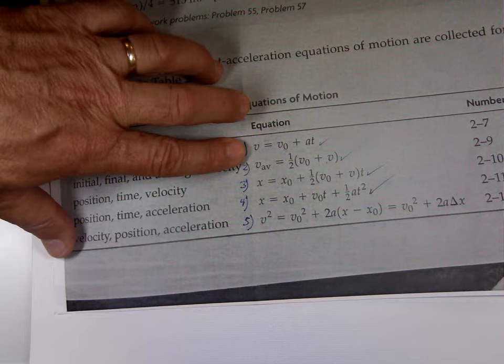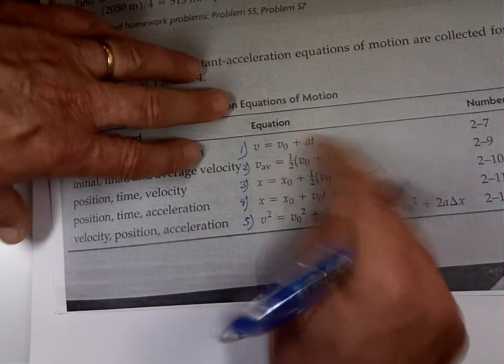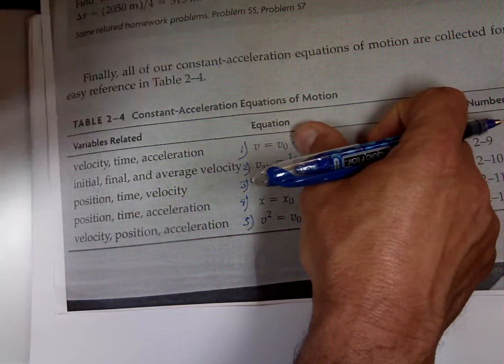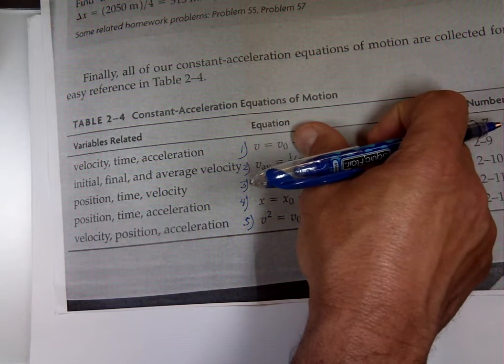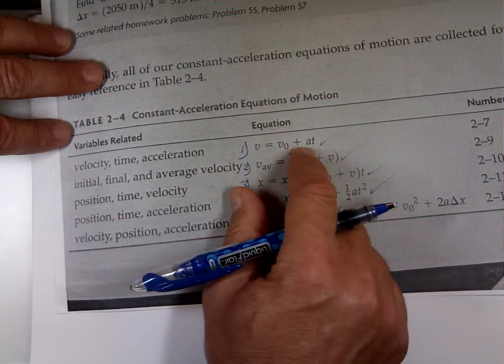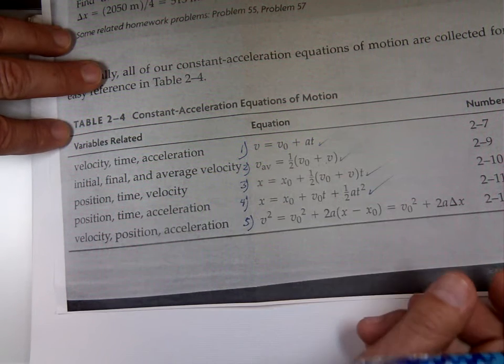When the acceleration is 0, this term is gone. It says final velocity equals initial velocity. Well, I know that, so I can't use that equation. I can find the average velocity.